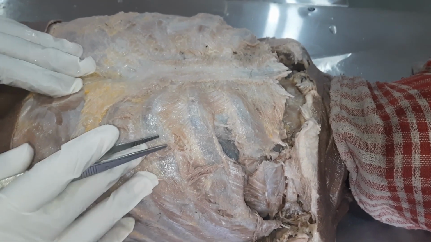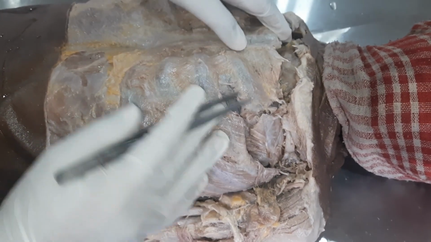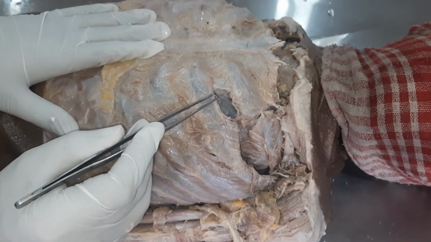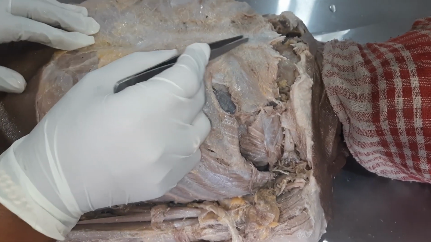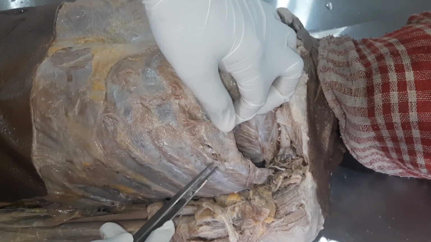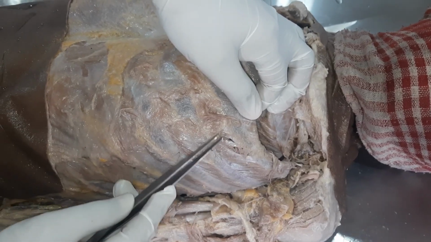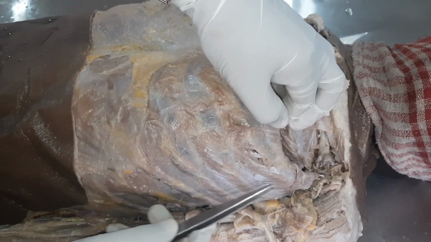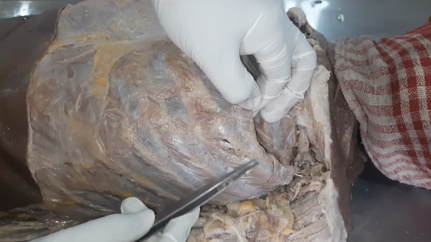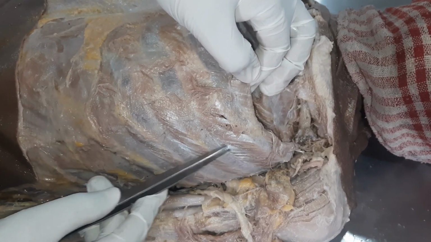So we are going to see today the chest wall. You can see the chest wall here, the left side of the chest wall, where you can see the ribs, you can see the sternum, and between the ribs you could see the intercostal space, where on the lateral side here you can see the fibers, the direction of the fibers. These fibers are running antero-inferiorly, so these are the external intercostal muscle.